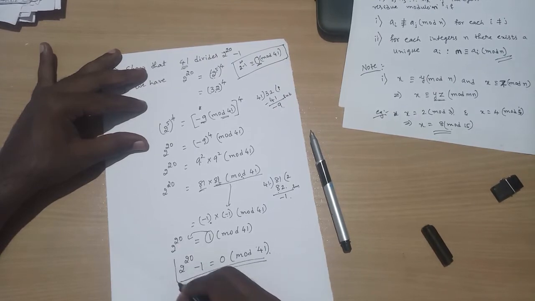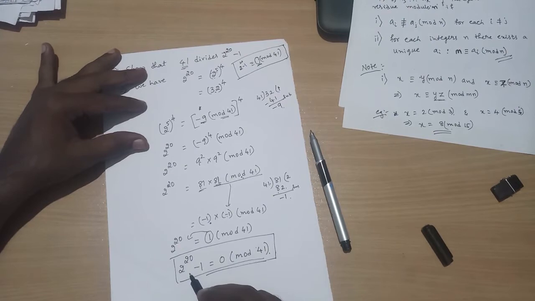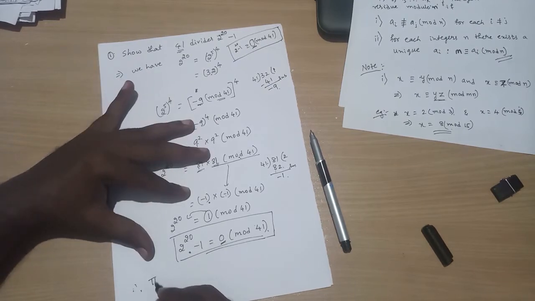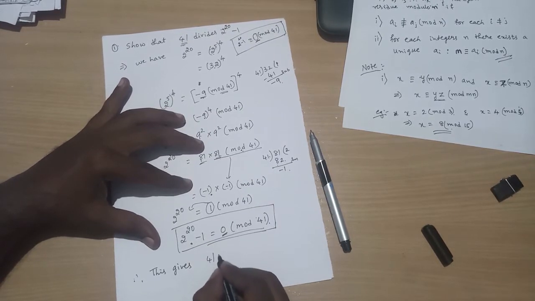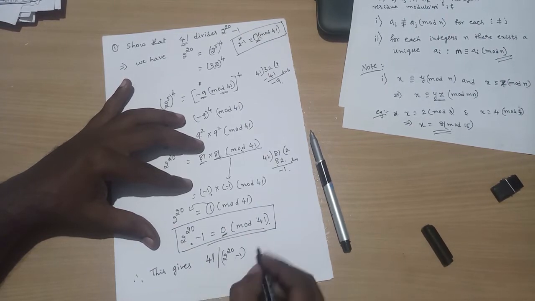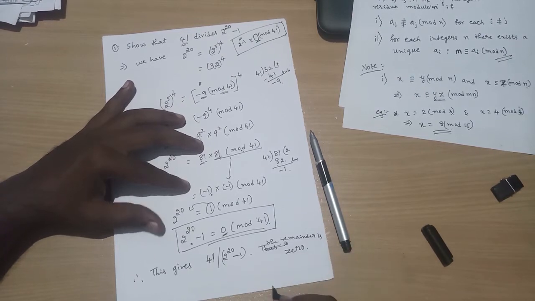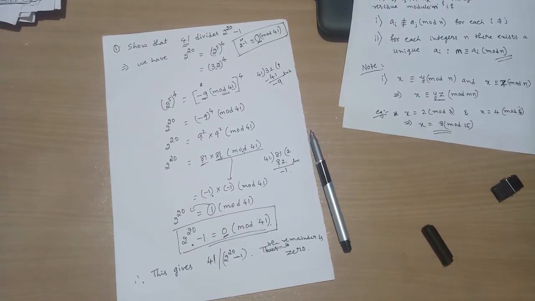So if you divide this one, the remainder will be 0. Therefore 41 divides 2 to the power of 20 minus 1, thus the remainder is 0.